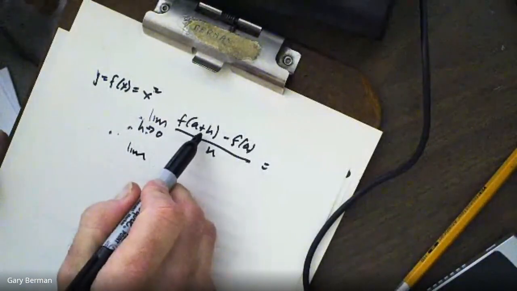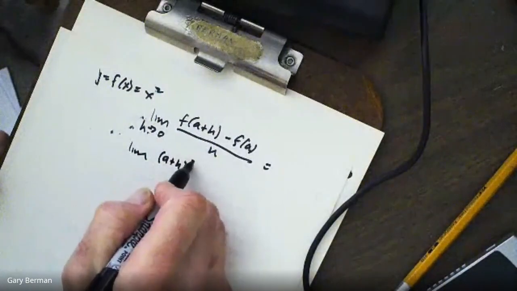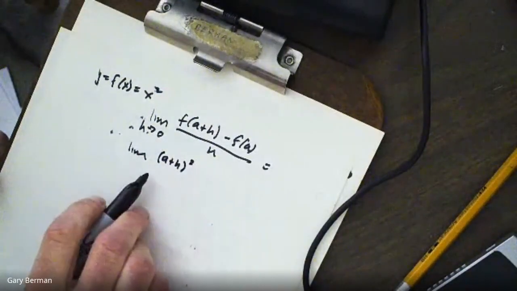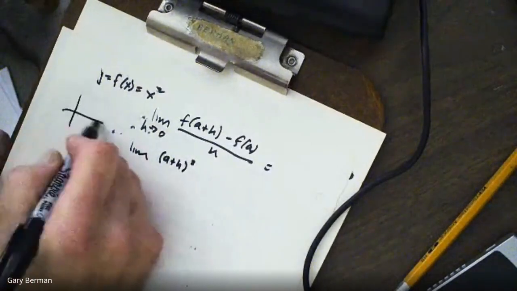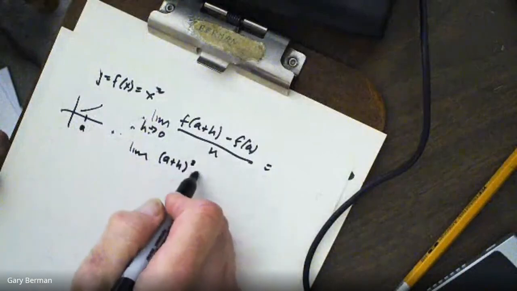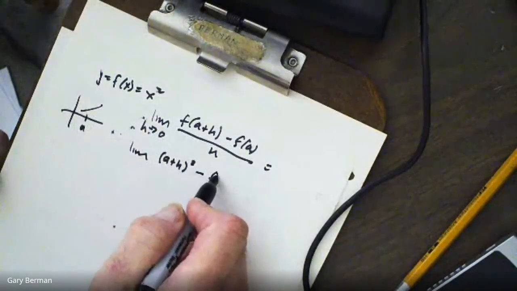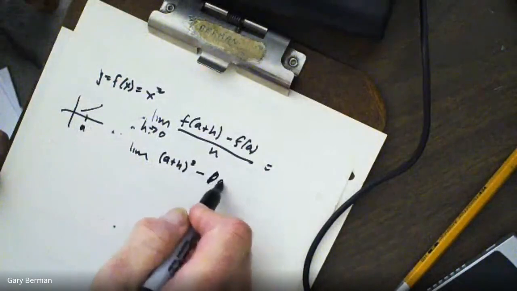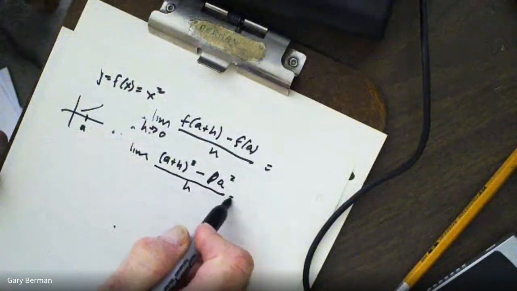So f of a plus h is going to be a plus h squared. Right, a is some starting point. Minus f of a. F of a, I'm sorry, is a squared. My error. Over h.